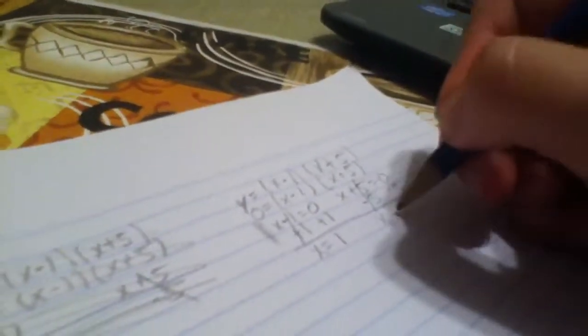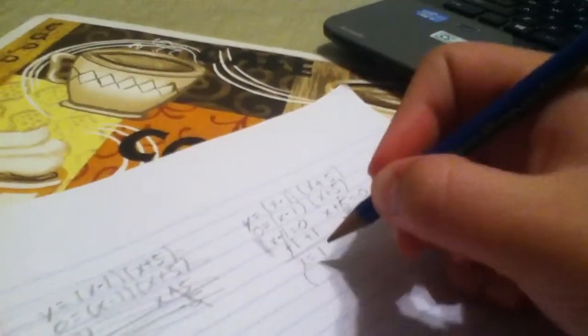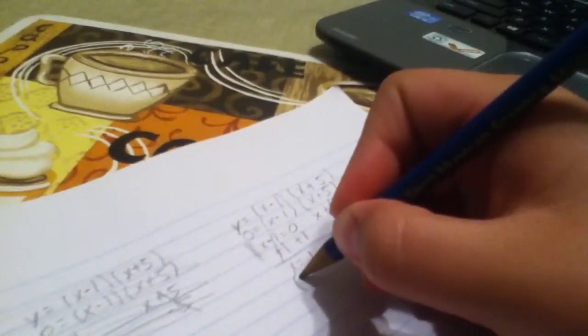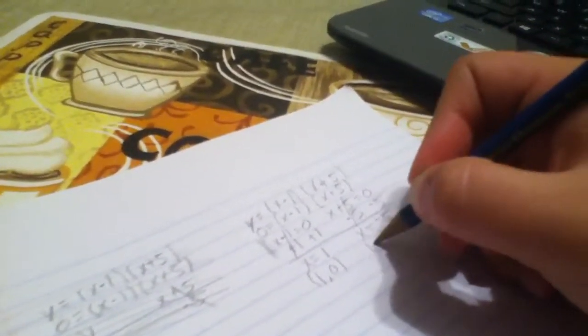So then these cancel out, and what you're left with is x equals 1 from here, and x equals negative 5. And then you get your 2 points, or your roots. We're trying to find the roots here. And the roots are 1, comma 0, and negative 5, comma 0.